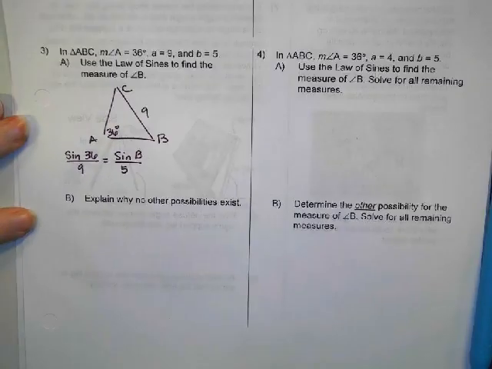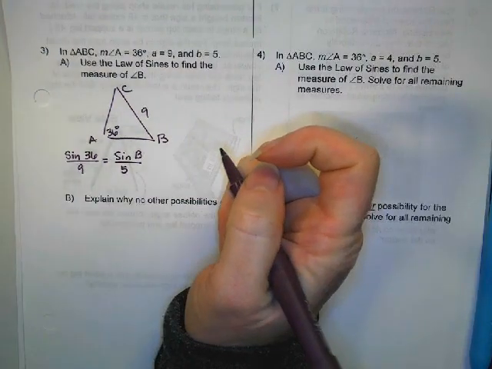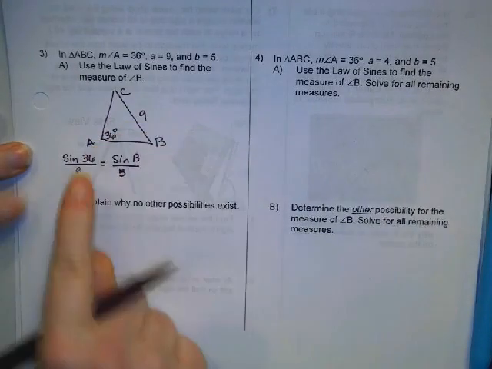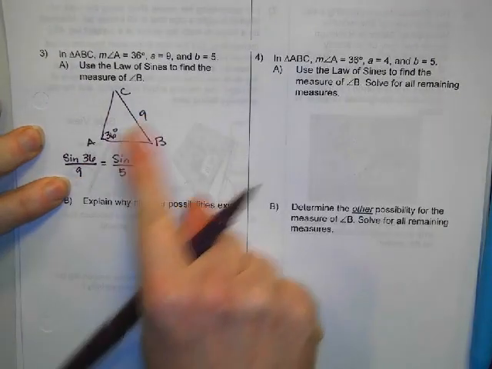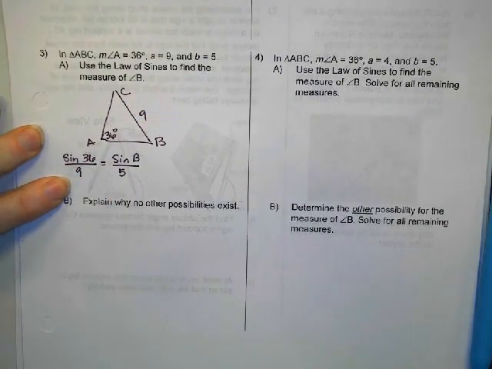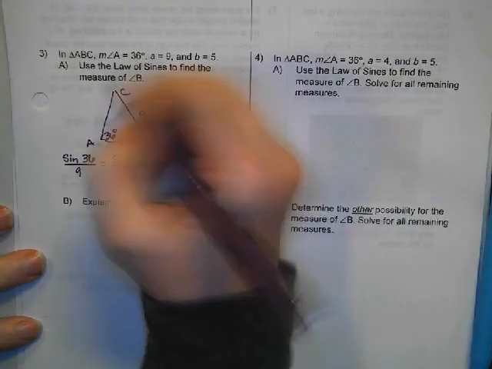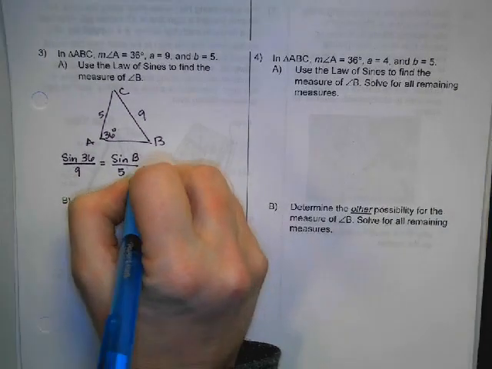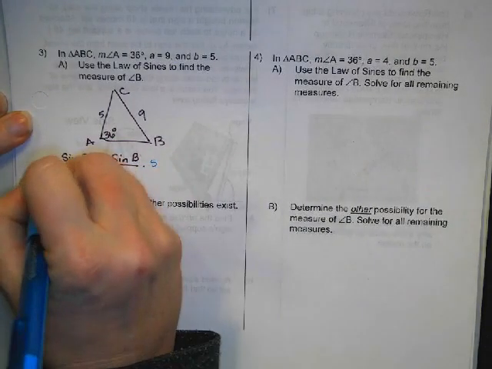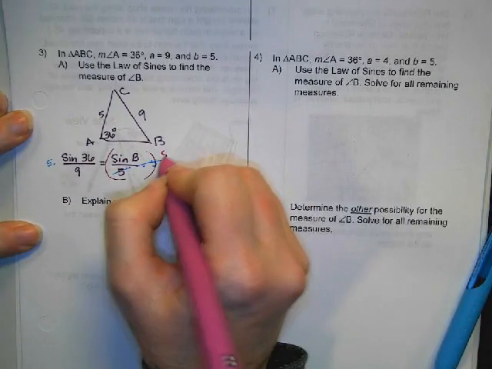All right. This one is asking me to find the measure of angle B. Since it was looking for an angle, I set it up with angles on top. So I did sine 36 over 9, because that's the one matching ratio that I have, equals sine B over 5. Is everybody good with the setting up of the law of sines? All right, so now we have to solve. I'm going to multiply both sides by 5. And then I've got an inverse sine, because I need to get B by itself.